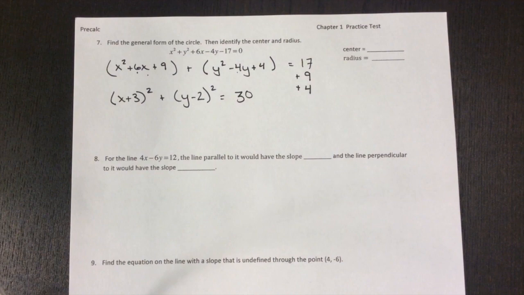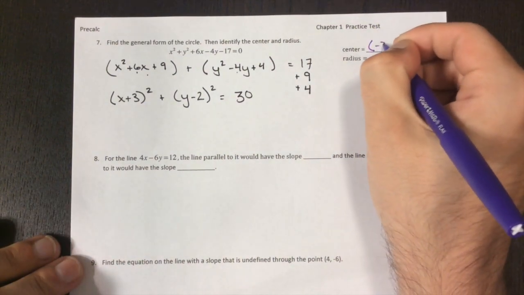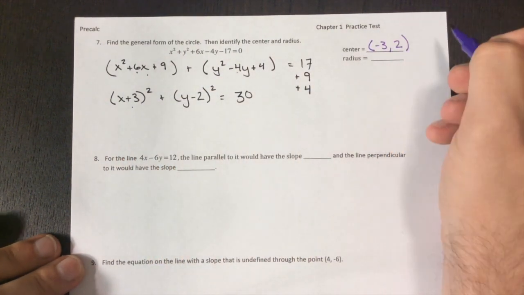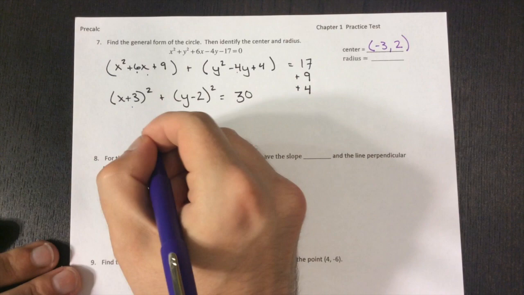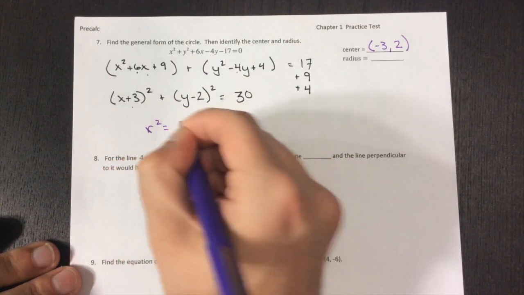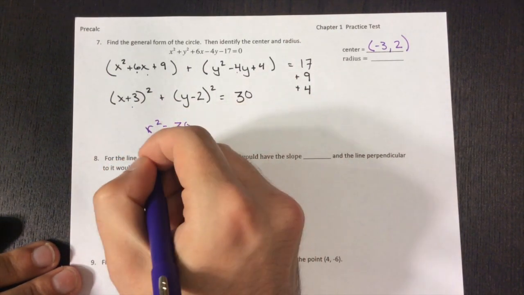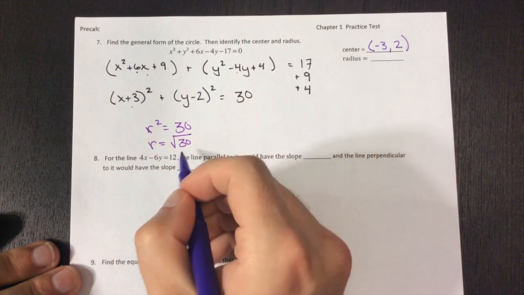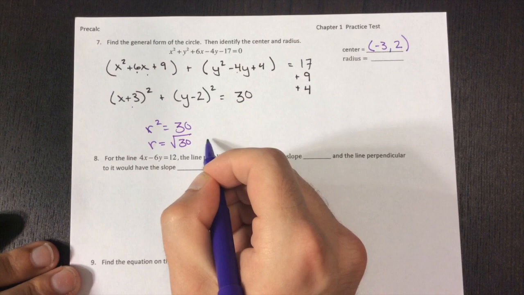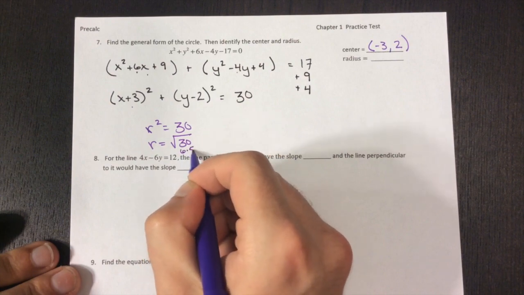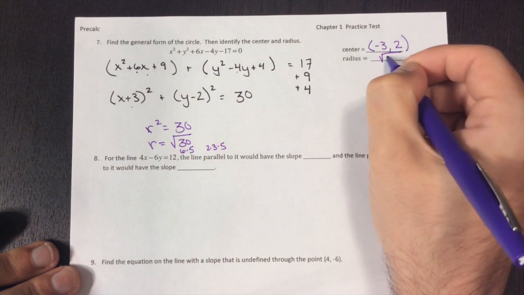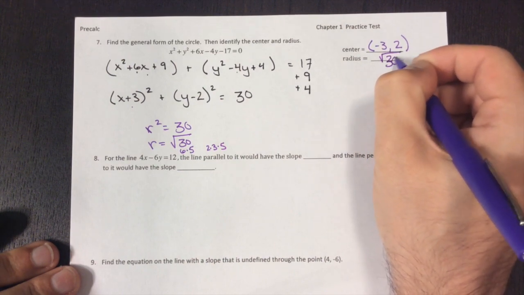So my center here would be at negative 3, because it's the opposite, comma 2. And my radius, if r squared equals 30, then r equals the square root of 30. And just to know that we can't simplify that anymore, 30 is 6 times 5, or 2 times 3 times 5. So my radius is the square root of 30.